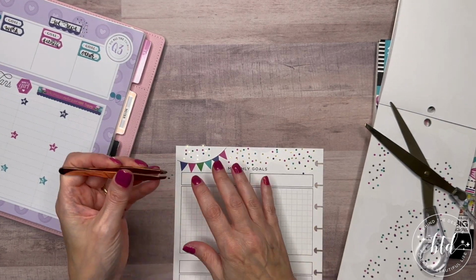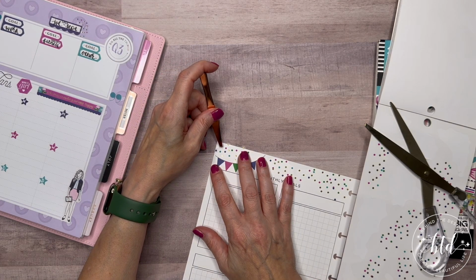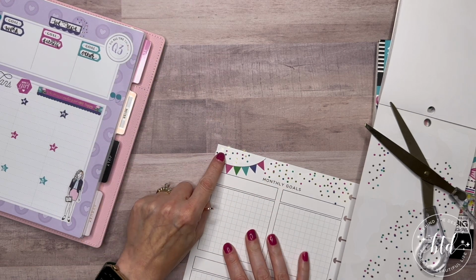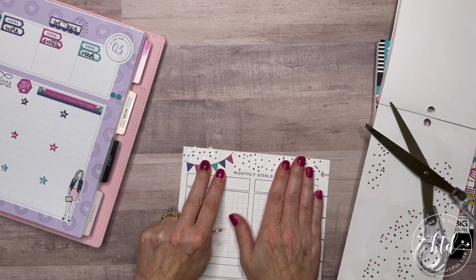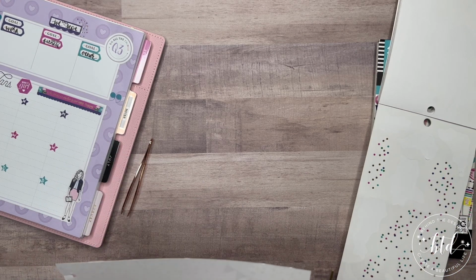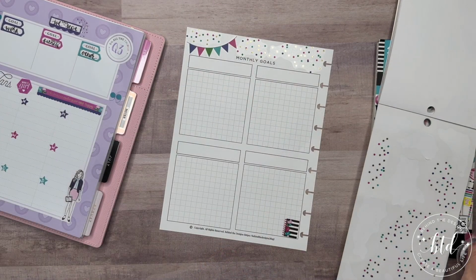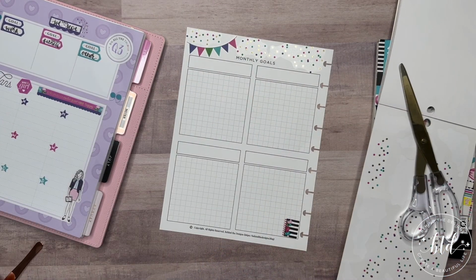Let's see, how do I want to put this on? I kind of want to fill this in a bit. Let's do that. Okay, so I have a lot of edges at the top I'm going to cut off. So let's get to that. And then that's out of the way. All right, here we go.